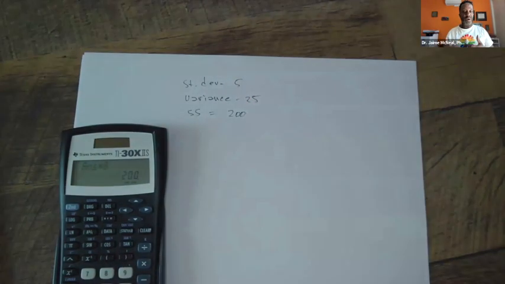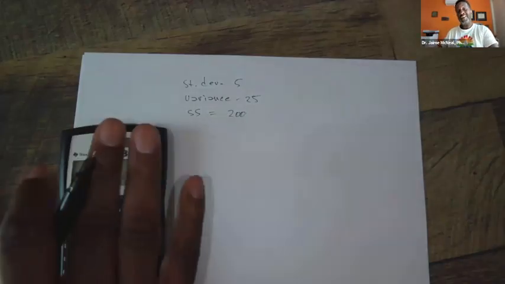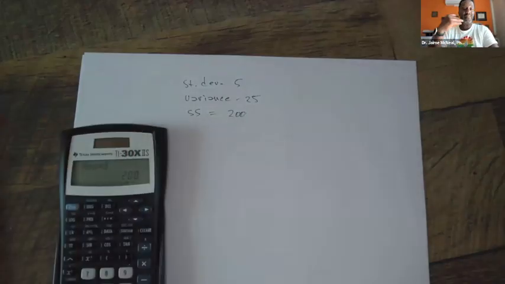So there you see how we went from the raw data to the standard deviation of a sample, from the definitional formula, from the computational formula, and with the calculator. And if you're using the calculator and you have to go backwards, if you have the standard deviation, you can work backwards up to the sum of squares.